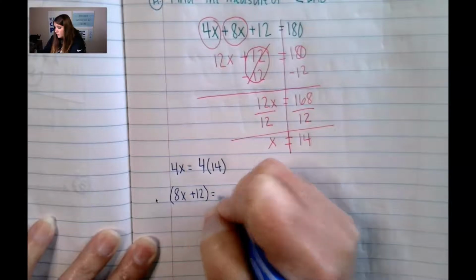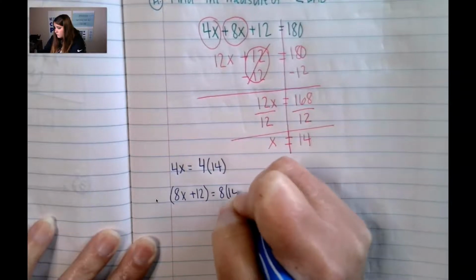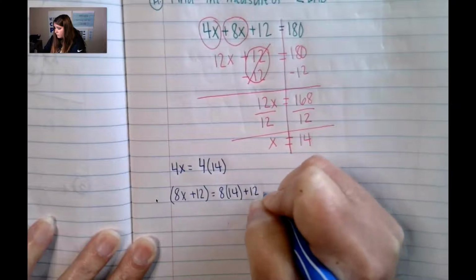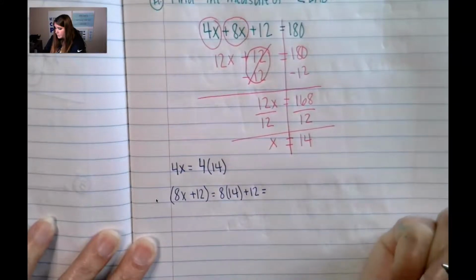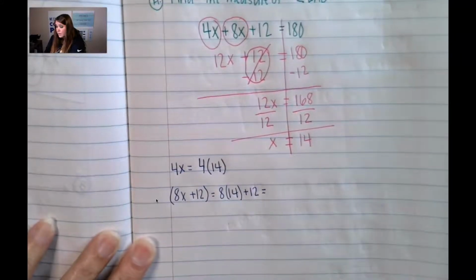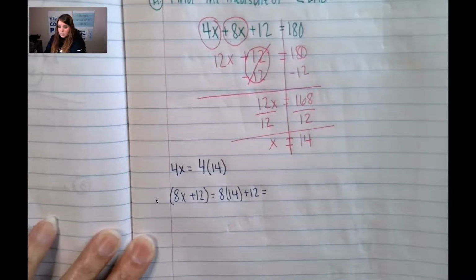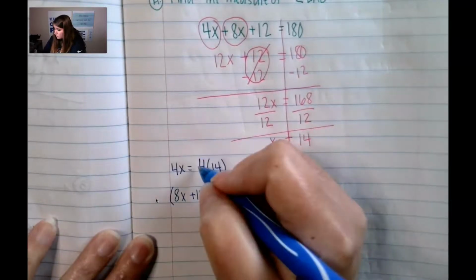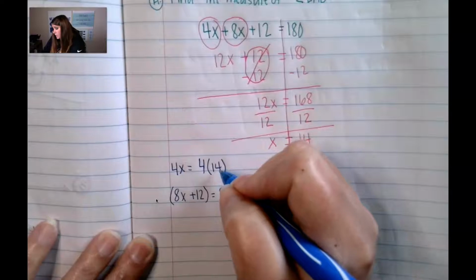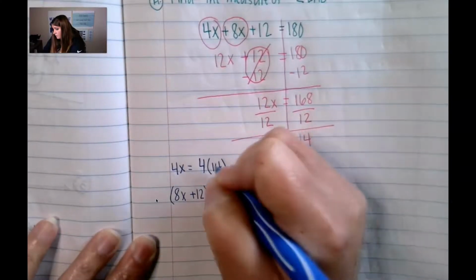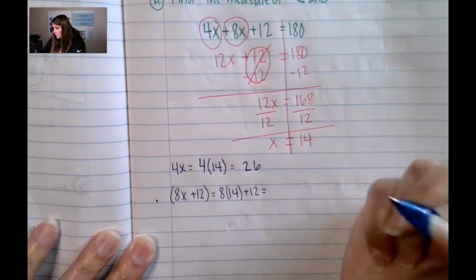So this one looks like 8 times 14 plus 12. And so we're going to just go ahead and solve both of these now. So let's do this. So 4 times 4 is 16, and 16, carry the 1, so that gives me 26.